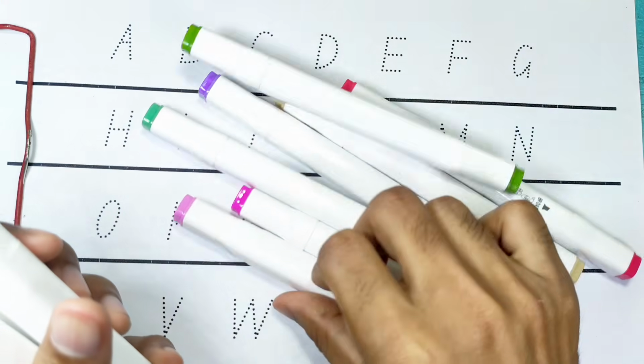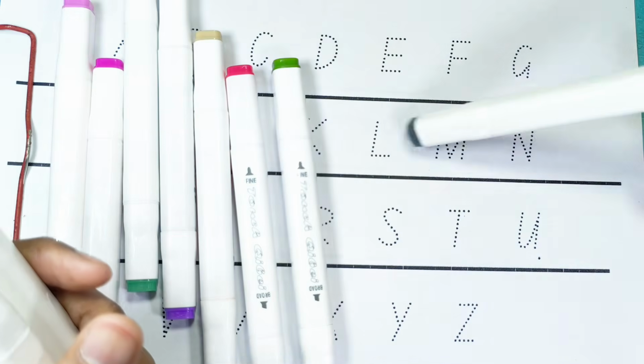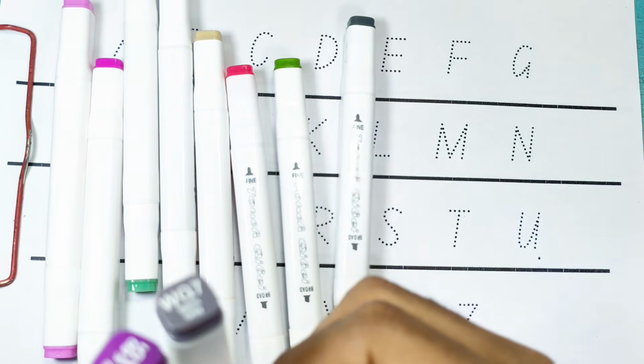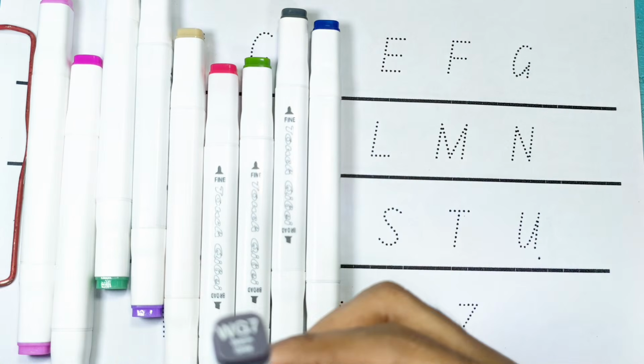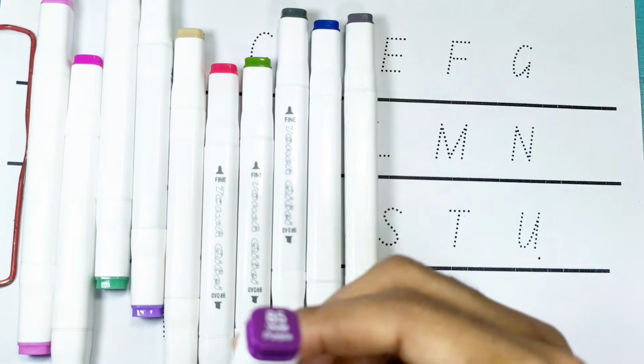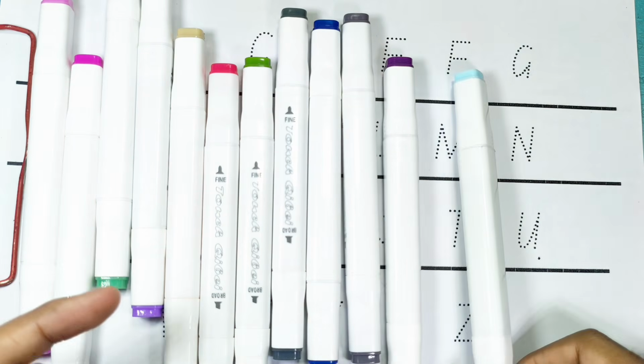Pale pink color. Stay with us. Kids, the next one is cool gray color. And now we open Persian blue color. Stay with us. Warm gray color. Vivid purple color. And the next one is mint blue color.